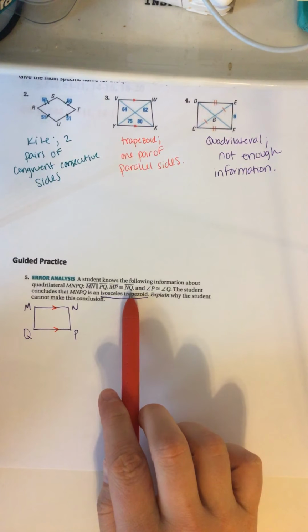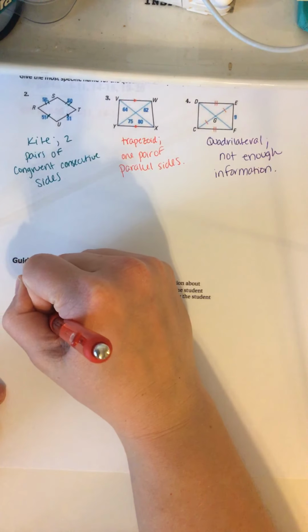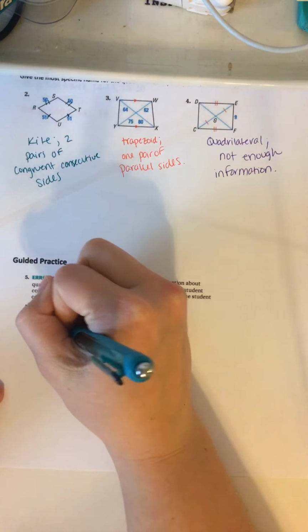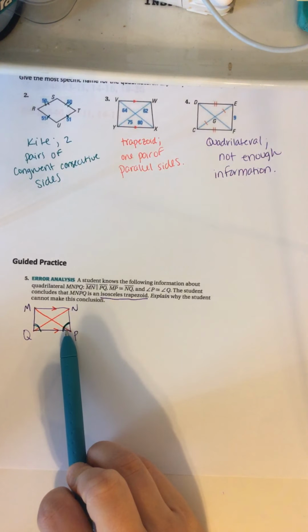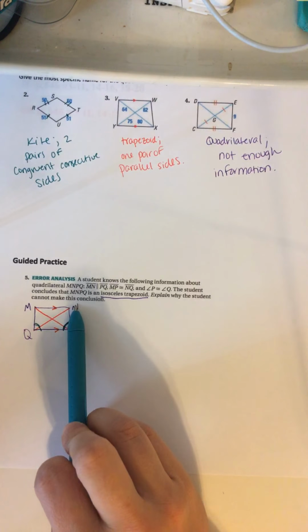MP is congruent to NQ. So those are my diagonals, right? MP is congruent to NQ. So those are the same. And then angle P is congruent to angle Q, which means these are the same. So looking at this, they never tell us what this exact angle measure is, and we don't know the measures of angle M and angle N as well.